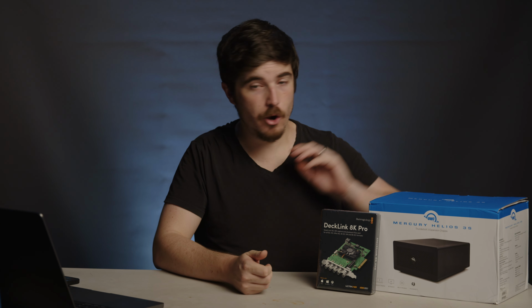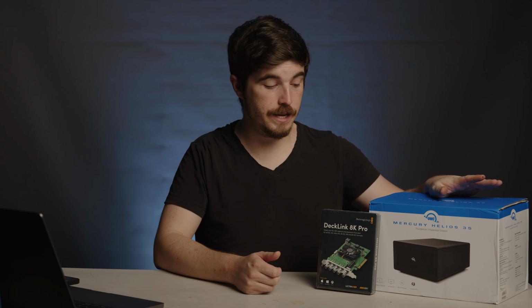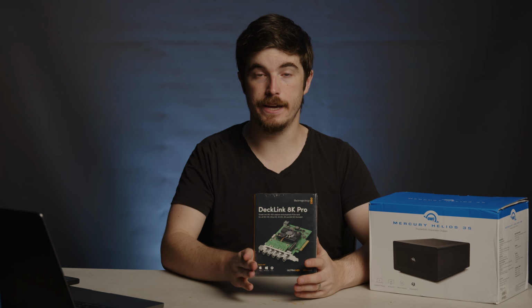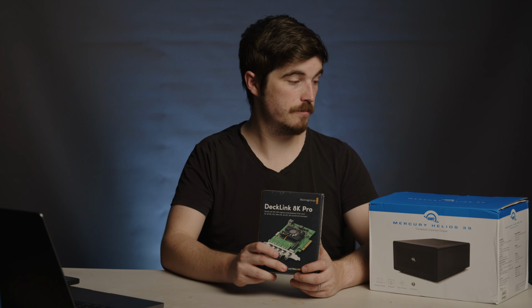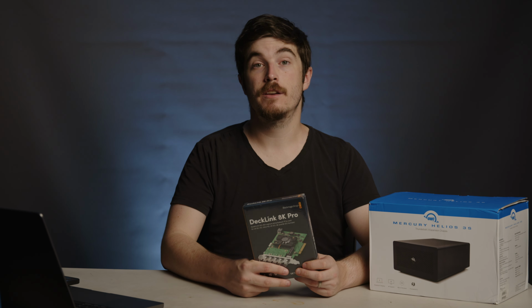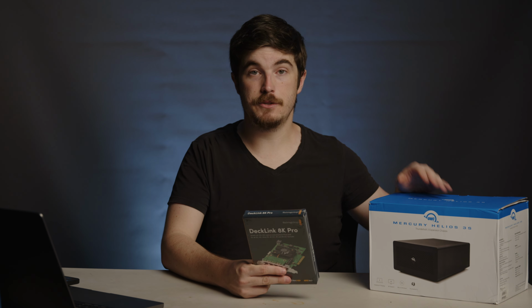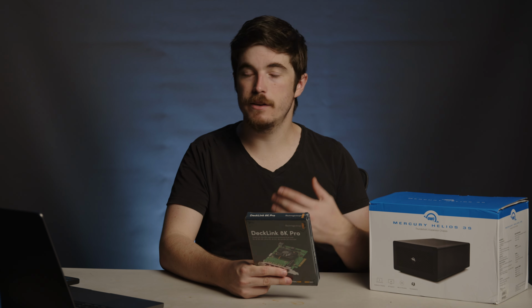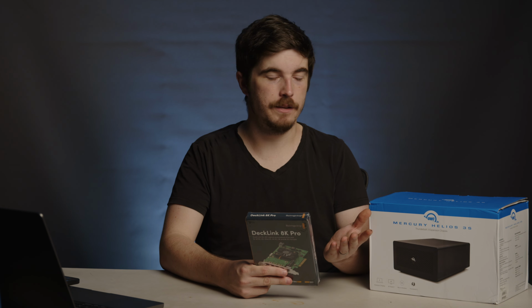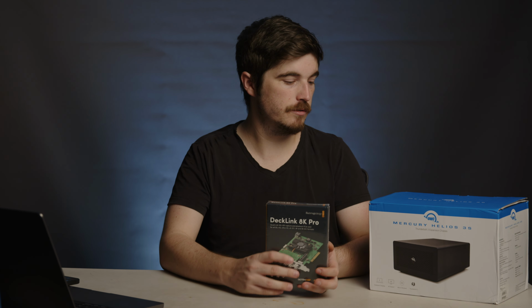At number 5, we have the OWC Mercury Helios 3S paired with a Decklink 8K Pro. Now, these are super handy to have. They allow you to have 4 feeds of up to 4K SDI in and outs of your machine. Now, this runs on Thunderbolt 3, so the plan is to have this hooked up to a Mac Mini to be able to pipe into, say, OBS, getting NDI signal converted out of Teams, for example. The possibilities are endless, but this is a super handy kit.